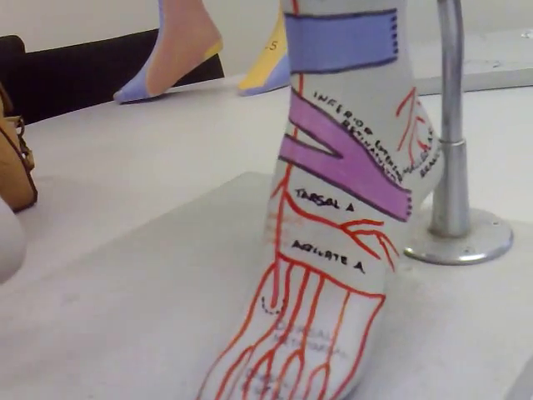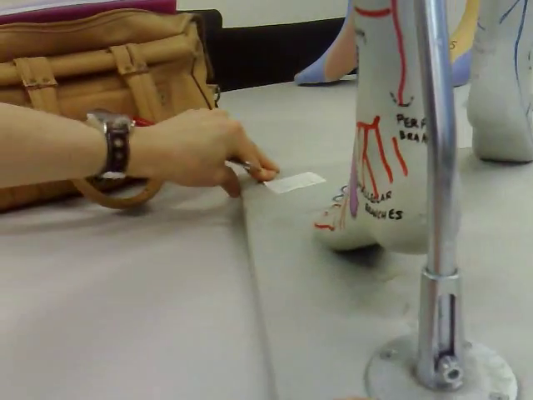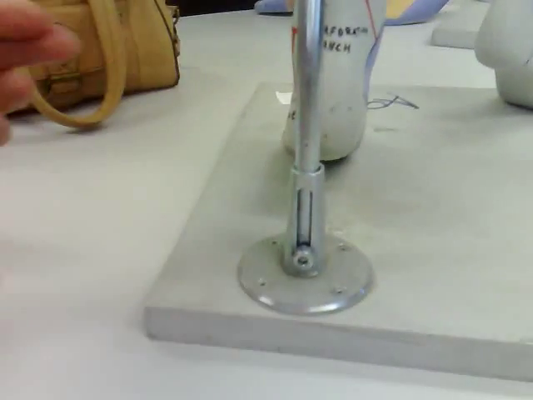Oh, sorry, we need to just come to, we probably should. Should we go from popliteal? Let's go from popliteal. Okay.